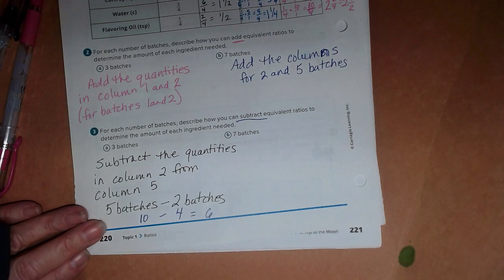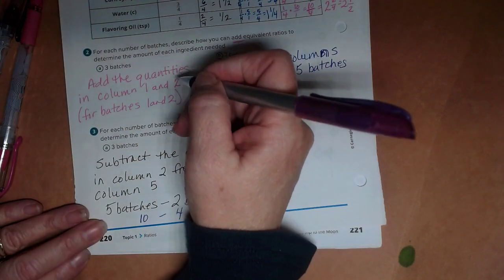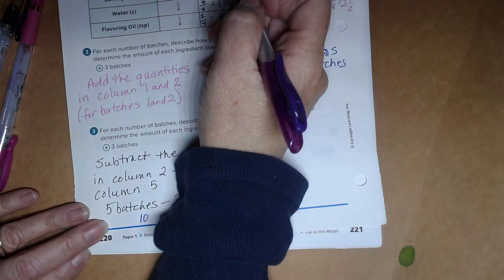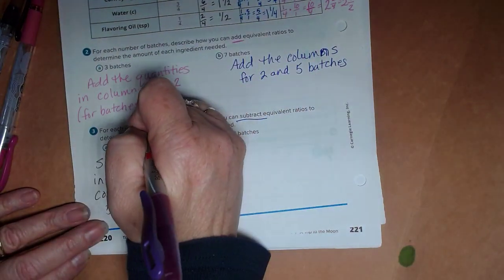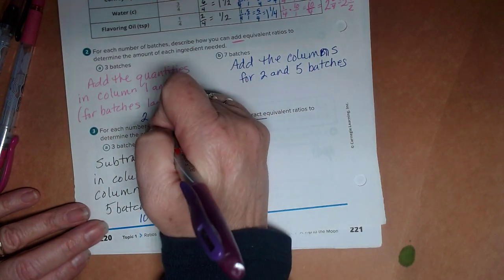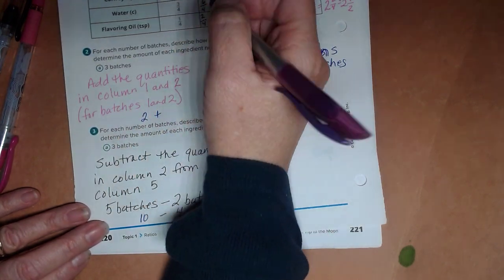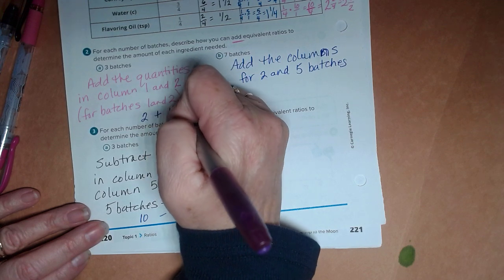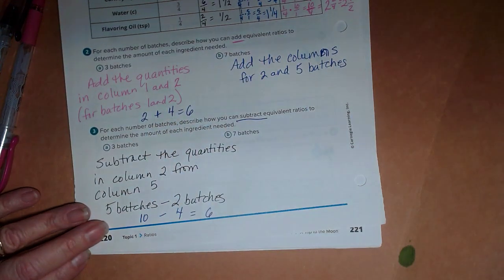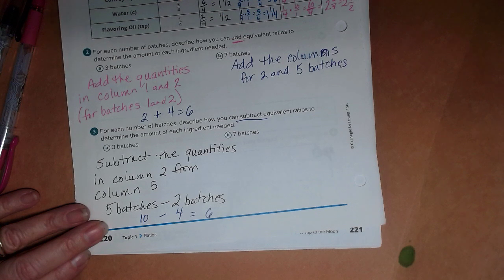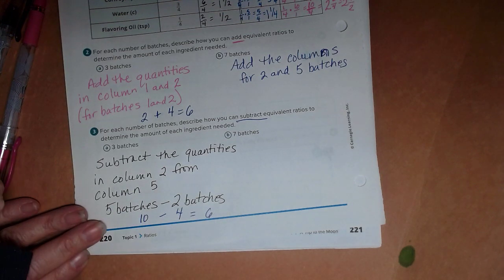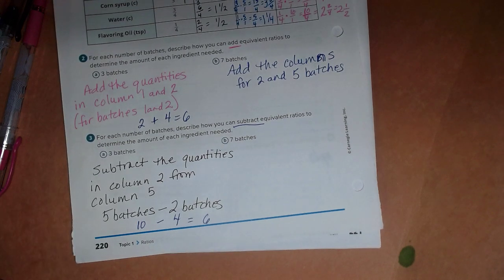Let's see if it works up here for adding 1 and 2 to get us 3. So if we add 1, we'd have 2 cups. Add 4 cups from column 2 gives us 6. Notice how it worked in both. And what about 7 batches? How would we get 7 batches? This one's a little bit trickier.